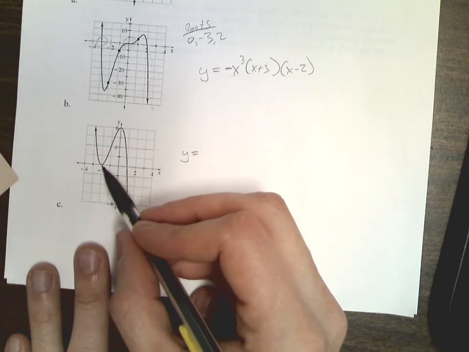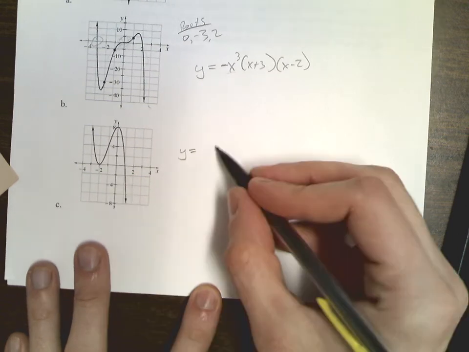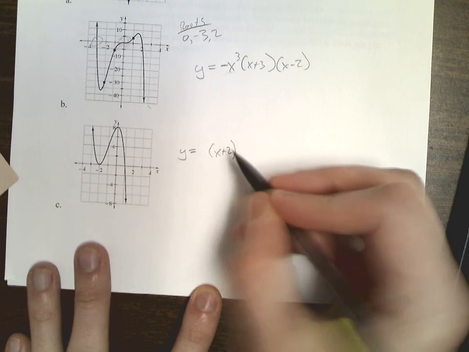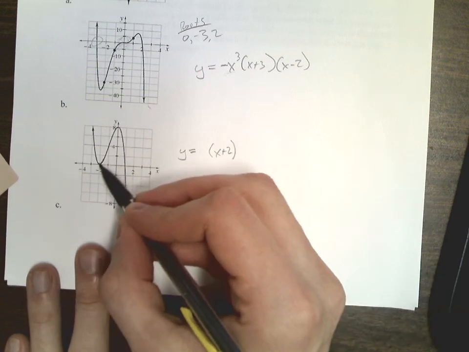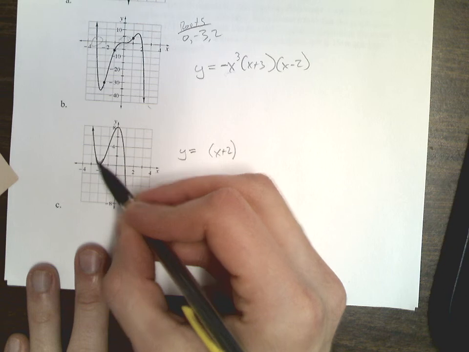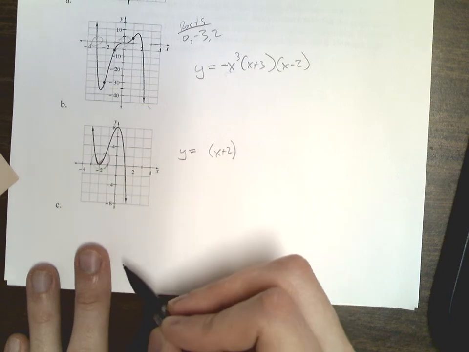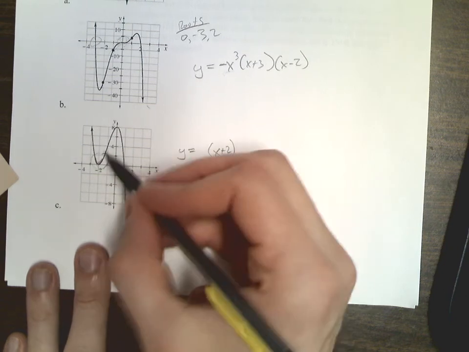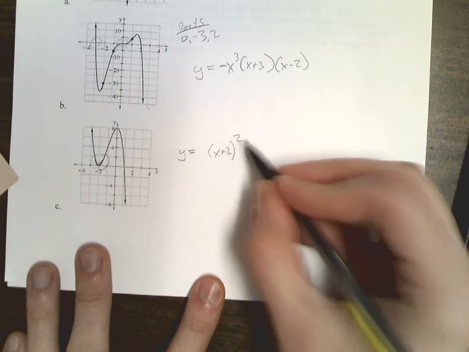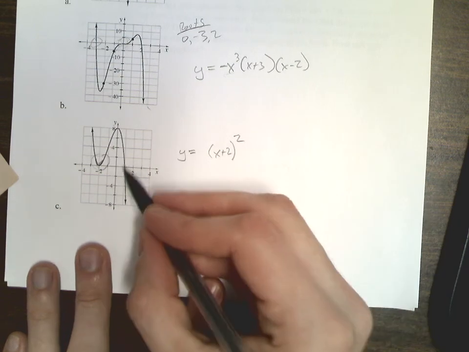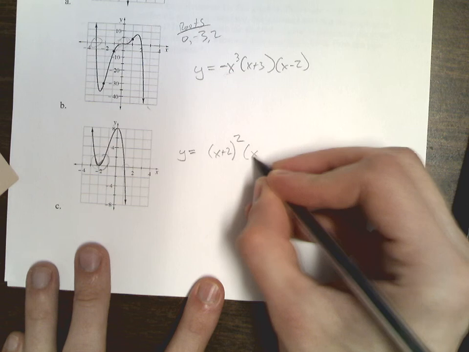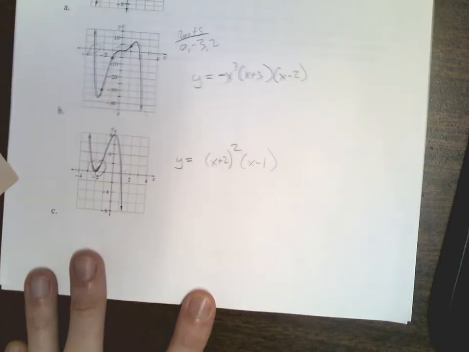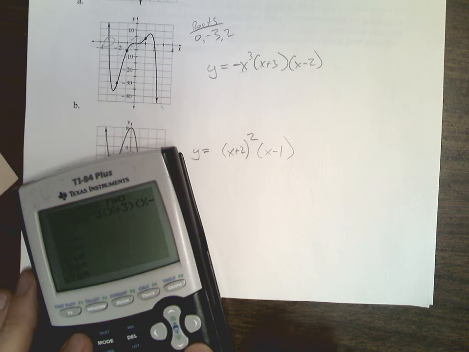Alright, I have my 2 roots, negative 2, so an x plus 2 term. But again, the idea is this one's not going through, it's coming up and bouncing off. So right around there, that looks like a parabola. It's going to be a double root, x plus 2 squared. And then we have our root at positive 1, so an x minus 1. Let's graph it just to double check. X plus 2 quantity squared times x minus 1.